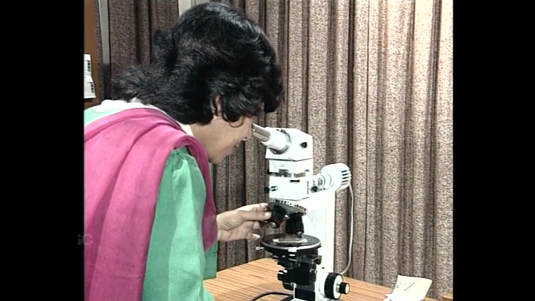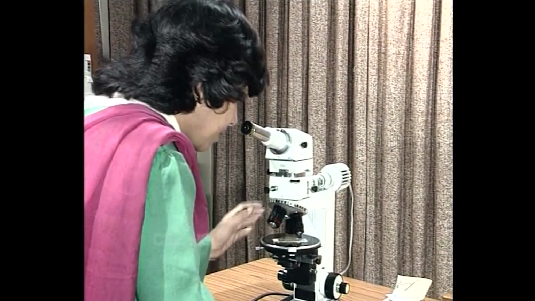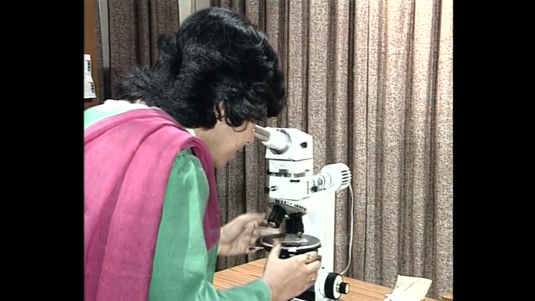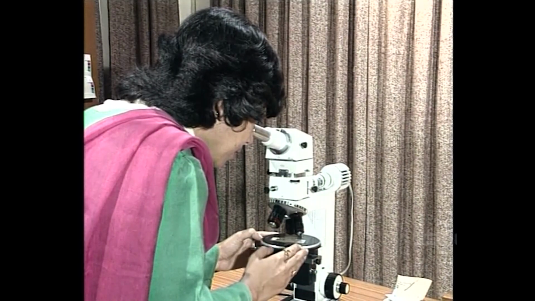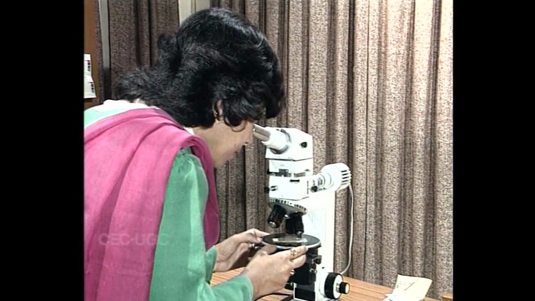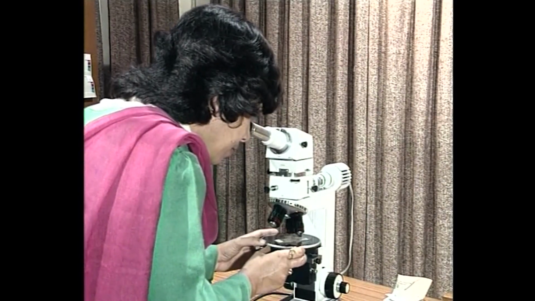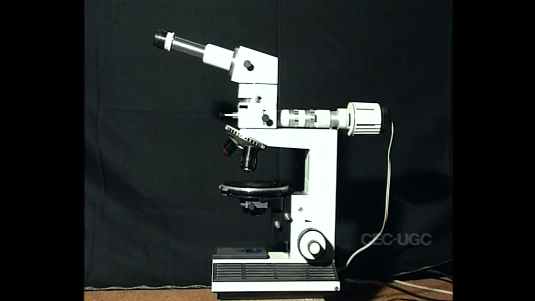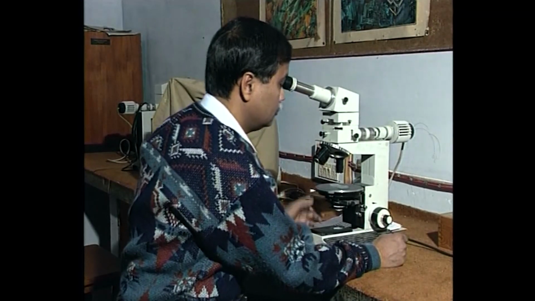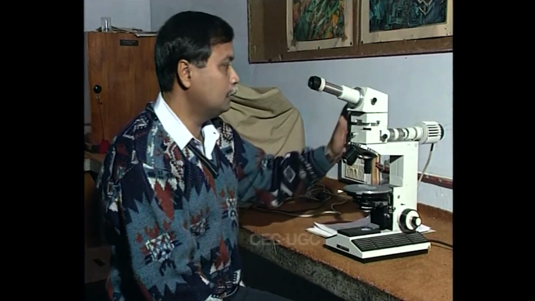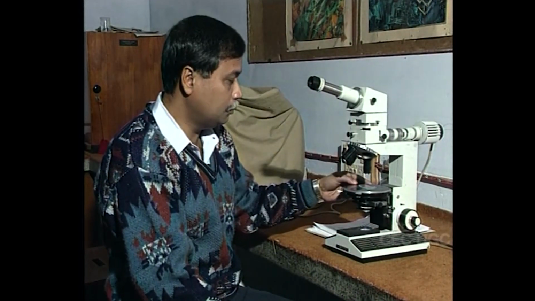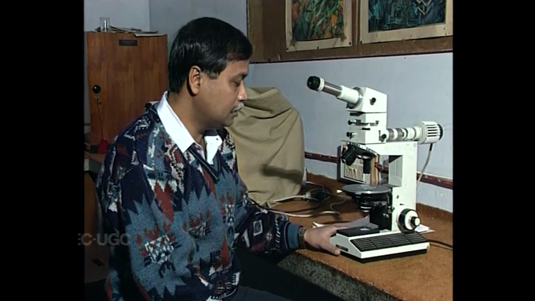Petrographic microscope is designed in a manner as to create different optical effects in isotropic, uniaxial anisotropic and biaxial anisotropic minerals. Let us have a closer look at the microscope itself. Basically, this microscope has three major parts: microscope tube, microscope stage and substage lamp.